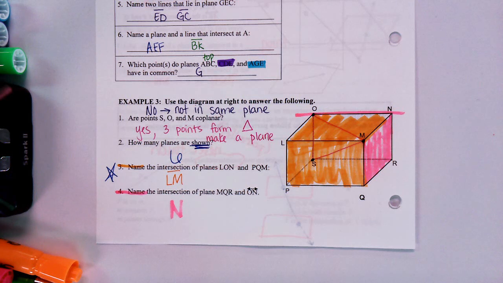Second period, most of everybody finished. The only people that didn't finish were the ones that chose to sleep. And I get it, it's Monday. And I'm going to leave that on the board. I'm not looking to catch you today on this quiz. I'm looking to see what you know. And I want you to use your notes. Okay? I'm looking to see how much you're understanding.